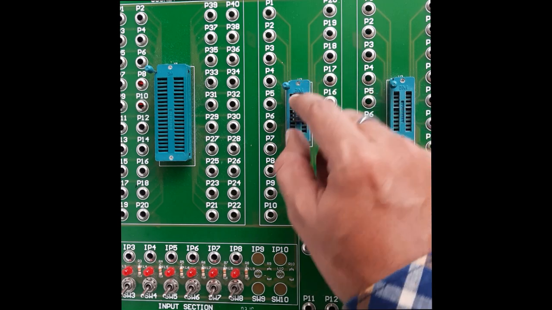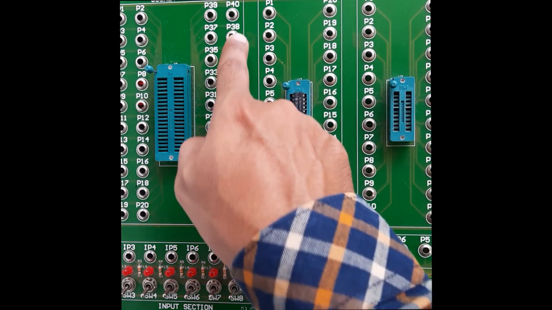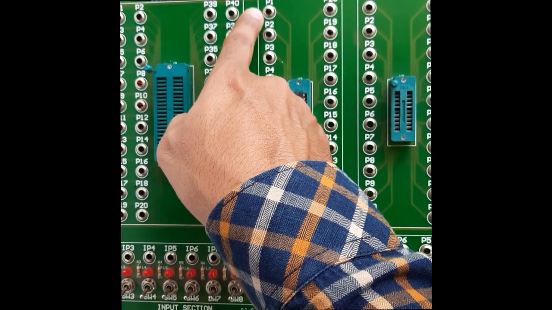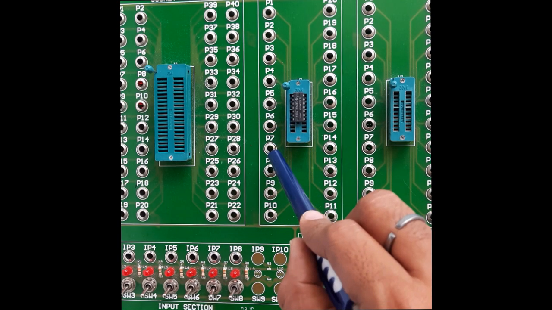If you put this IC in the very first slot, then the pin configuration will start from this one: P1, P2, P3, in this way up to 7.